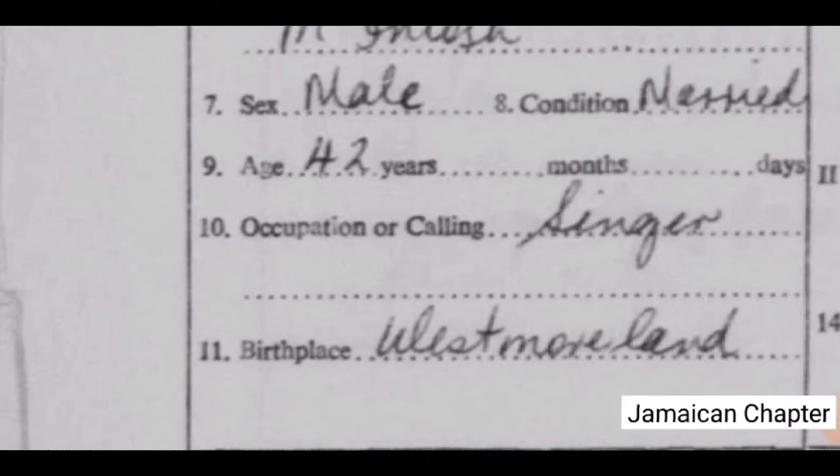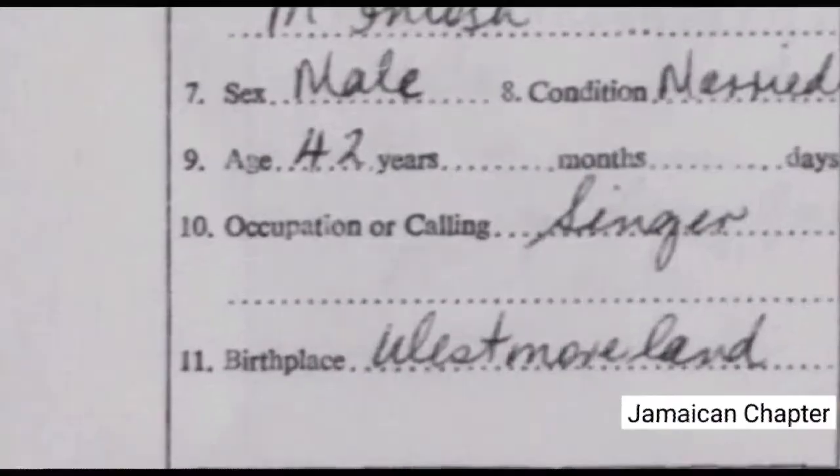We all call him Peter Tosh, but if you're gonna talk about his early life, you have to call him by the name that his parents called him. So Winston Hubert McIntosh was born on October 19, 1944 in the community of Grange Hill, parish of Westmoreland.